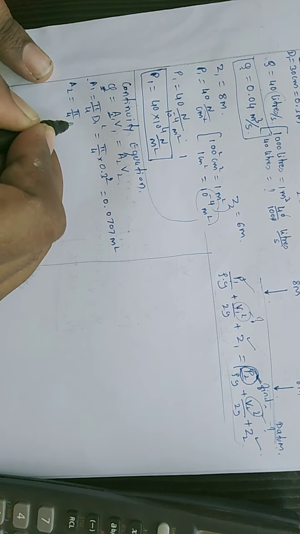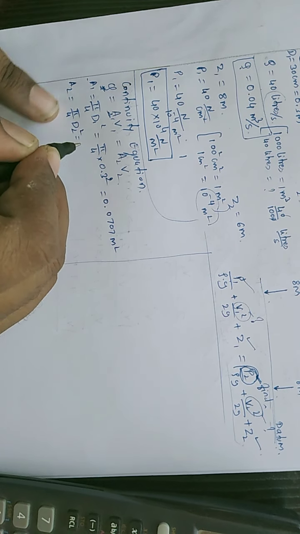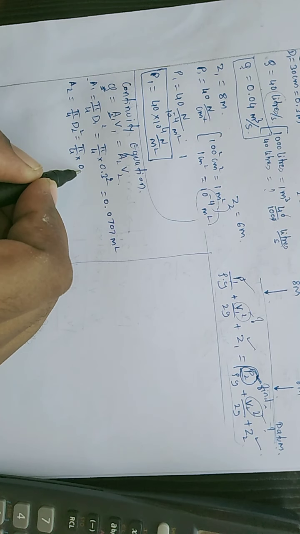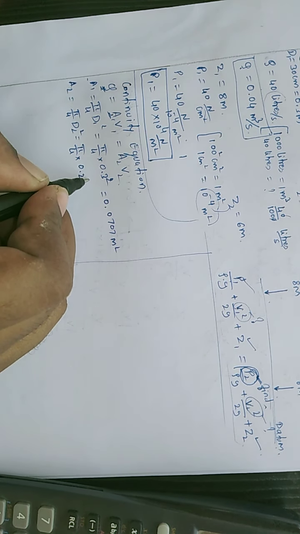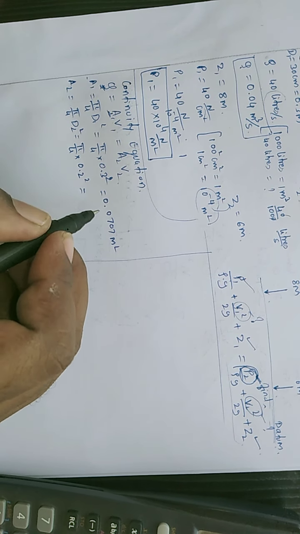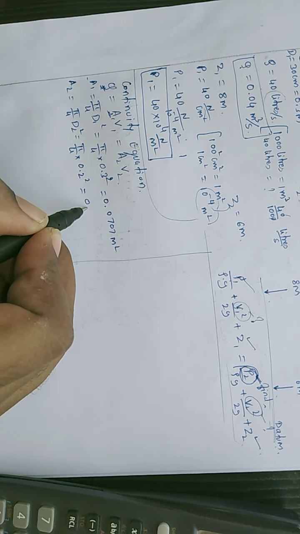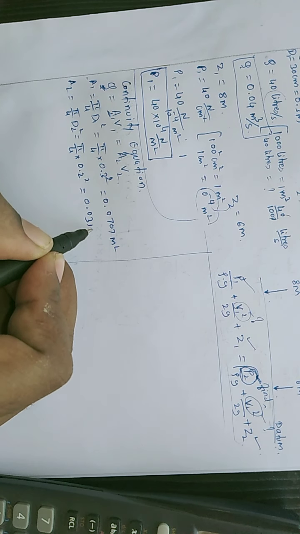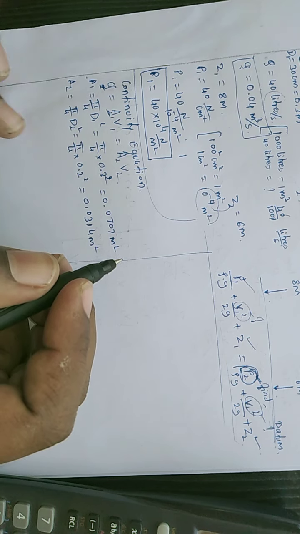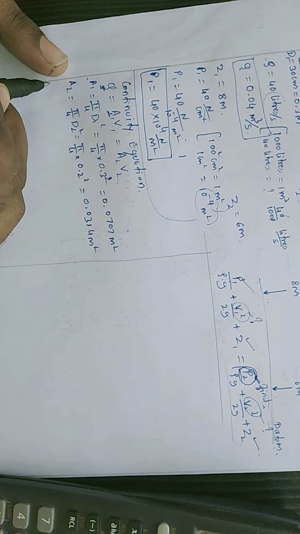A2 is pi by 4 D2 square, pi by 4 into 0.2 square. It comes out to be 0.0314 meter square.